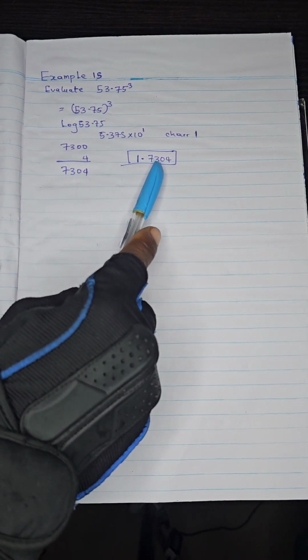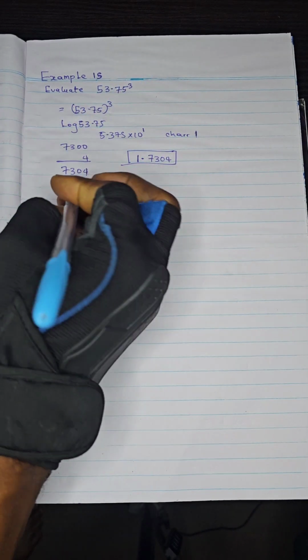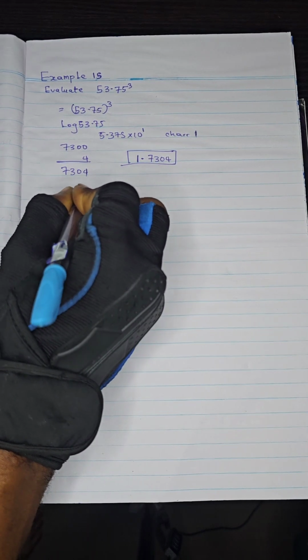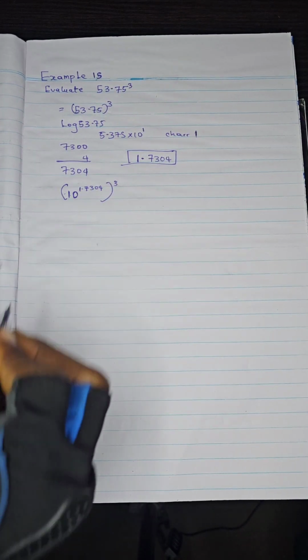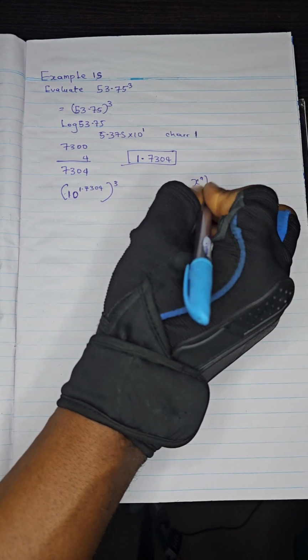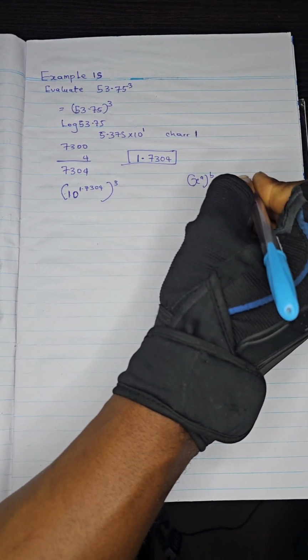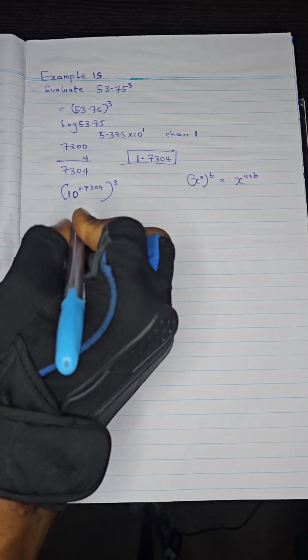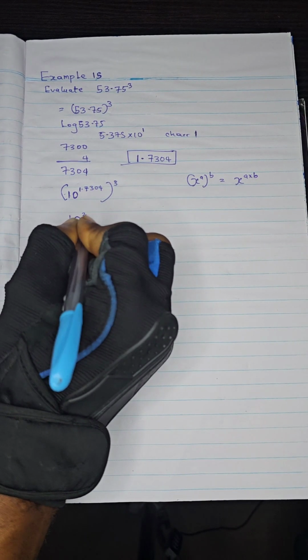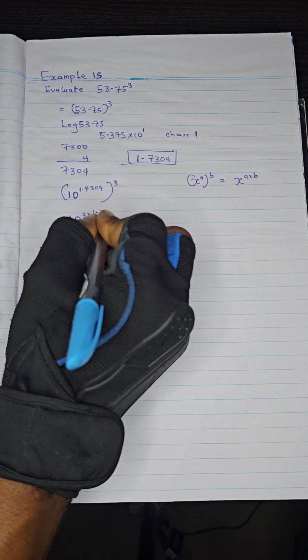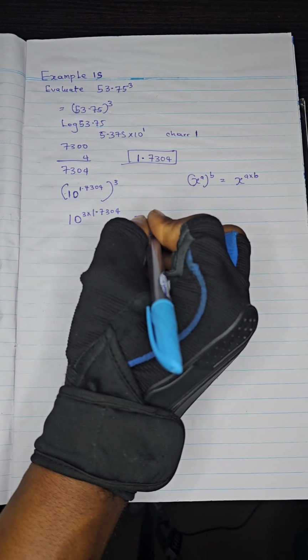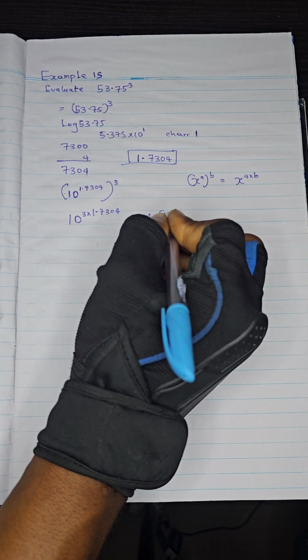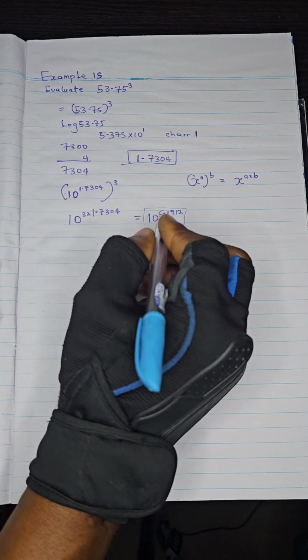Now, when you get this, what does it mean? It means when you raise 10 to this power, you get that. So let's write it in indices form: 10 raised to power 1.7304, and we're writing this all raised to power 3. Remember our law of indices. When you have x raised to power a, all raised to power b, it is the same as x raised to power a times b. So we now apply that law here. This will be 10 raised to power 3 times 1.7304, which is equal to 10 raised to power 5.1912.